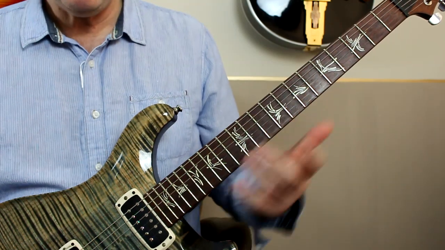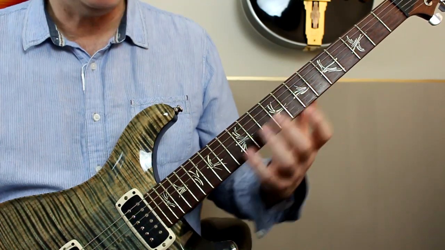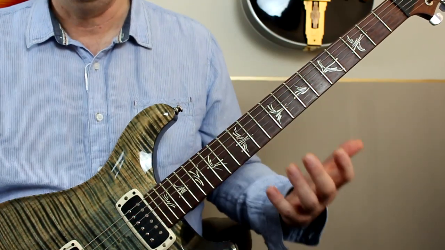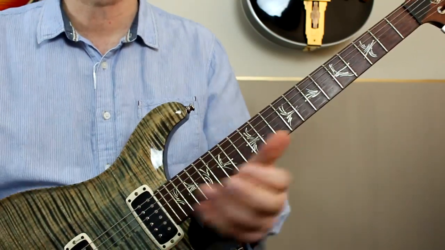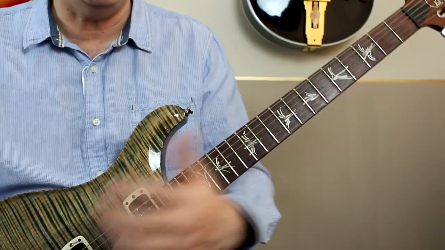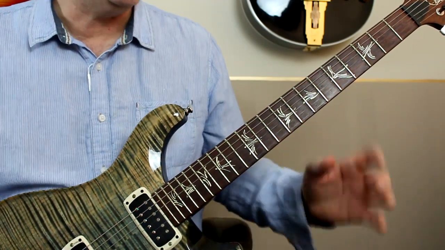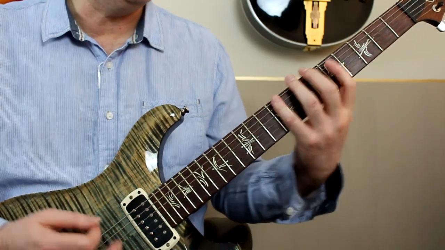Okay, so how do you anchor these then? How do you decide which shape to play in any position? So what we need to do is to try and find the root note, and then we can identify the shape and build a shape around it. Let's look at each fragment in turn then and see if we can find the root note.